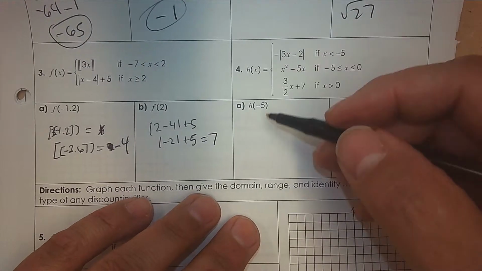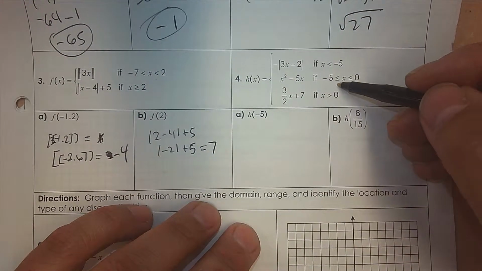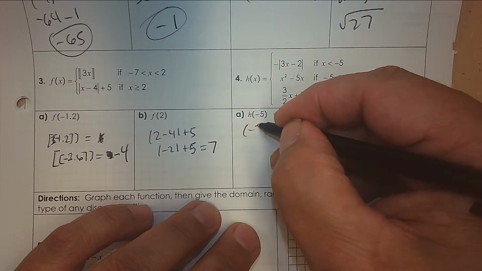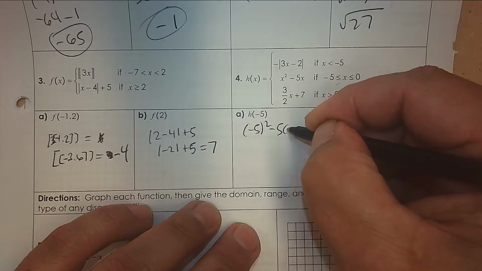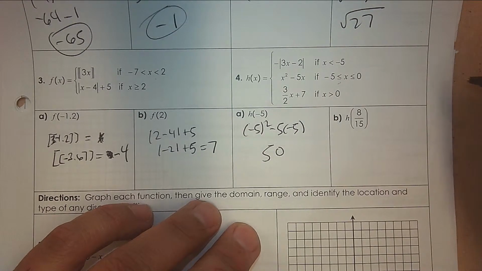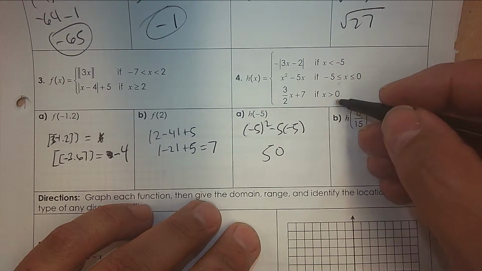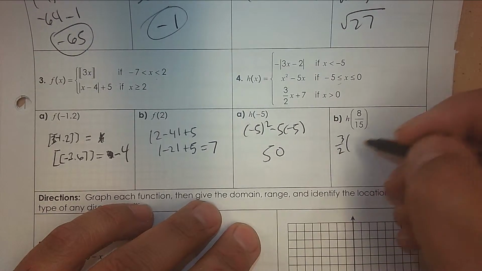4. What piece? Top, middle, or down? So the middle because the line under the arrow. So -5 squared, subtract 5 times -5. So it's 25 plus 25, and that's 50. 8 over 15. Well, that's a little bigger than 0. So that's the bottom piece.